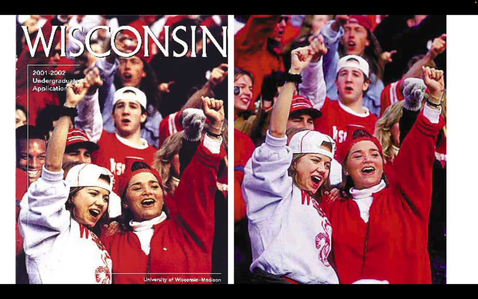So hopefully you have a better understanding now of photo ethics and manipulation. Thinking about the difference between photo alterations and photo manipulation.